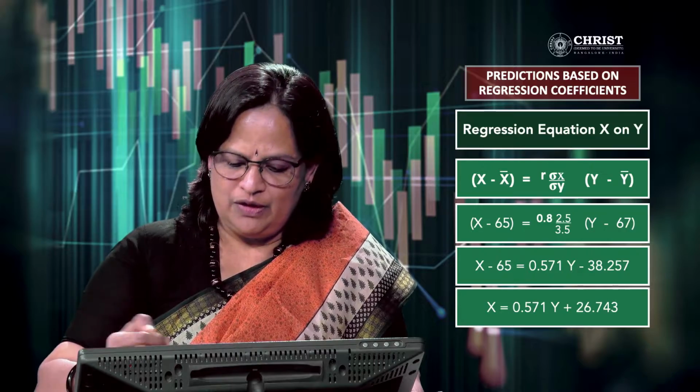Now we have to calculate the two regression equations. So regression equation x on y is x minus x bar equals r into sigma x divided by sigma y into y minus y bar. This is the equation. Now we have all the values, so we substitute them. We get x minus 65, the mean of x series, equals 0.8, the correlation coefficient, into sigma x 2.5 divided by 3.5, that is sigma y, into y minus 67. That is, x minus 65 equals 0.571y minus 38.257. So x equals 0.571y plus 26.743.